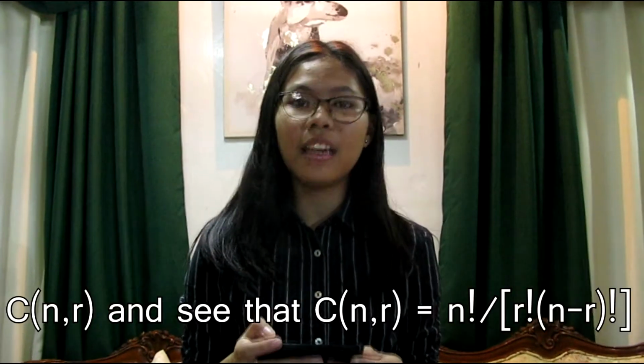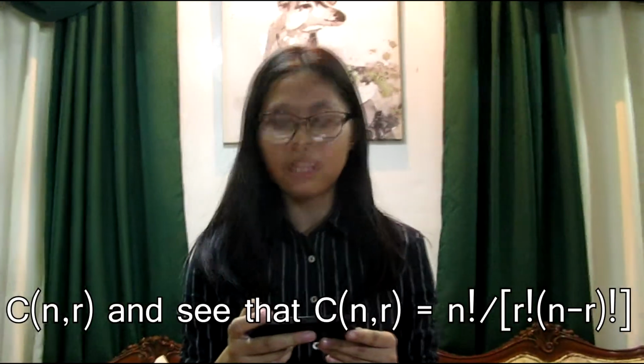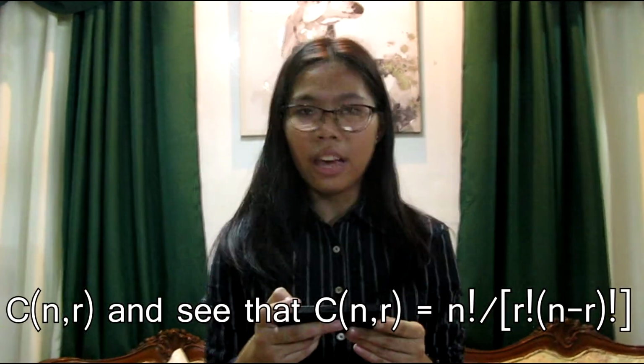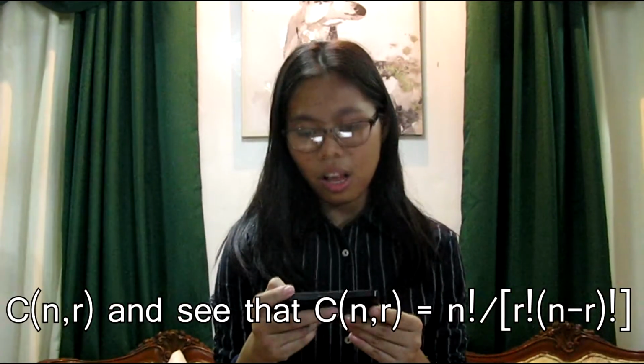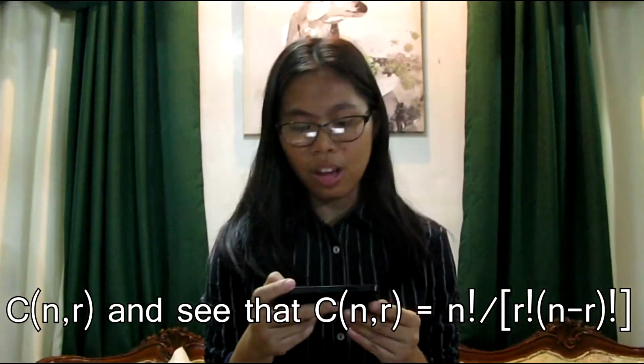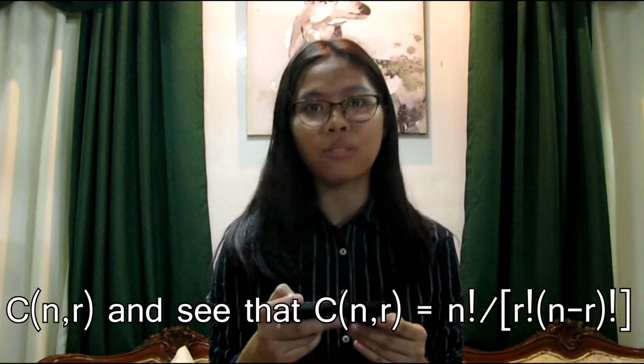Now solve for the number of combinations C(n, r) and see that C(n, r) is equal to n factorial over r factorial times n minus r factorial. As we can see, a little bit of thought and algebra can go a long way. Other formulas in probability and statistics can also be derived with some careful applications of definitions.